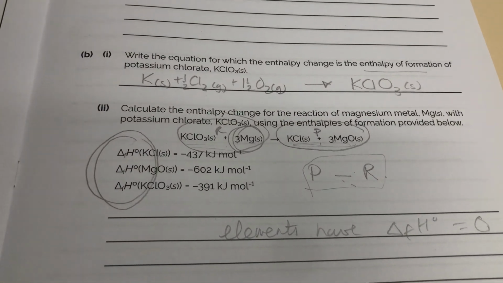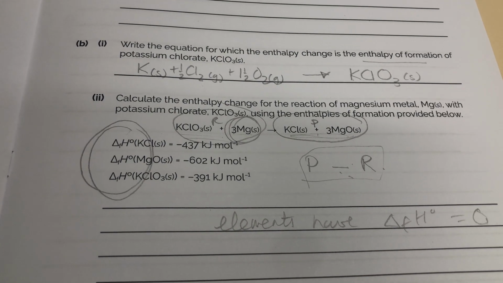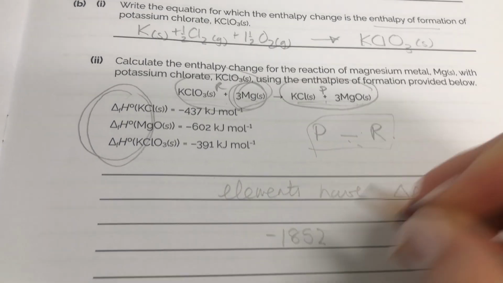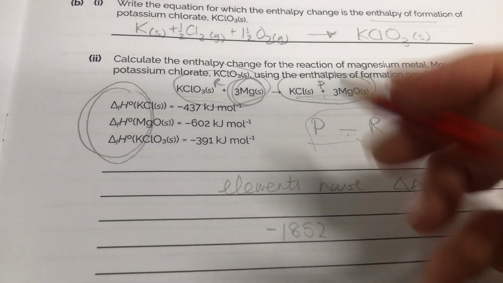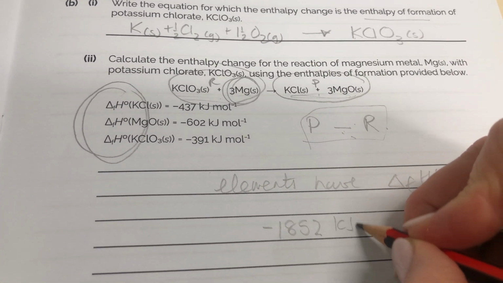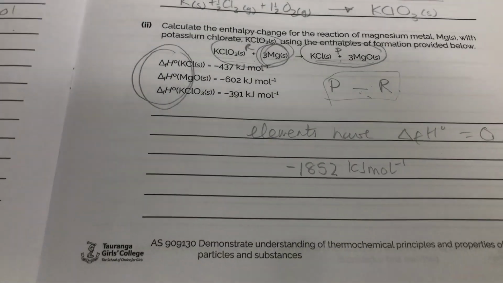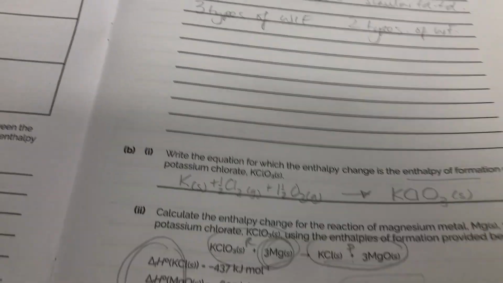Okay, so the answer for that one was -1852. If you did reactants minus products, you would have got +1852, and you would have got nothing for it because you would have got everything the wrong way round. So please make sure you get the products and the reactants right.